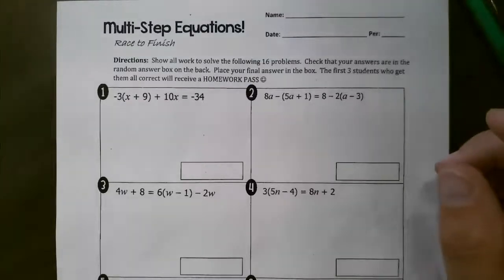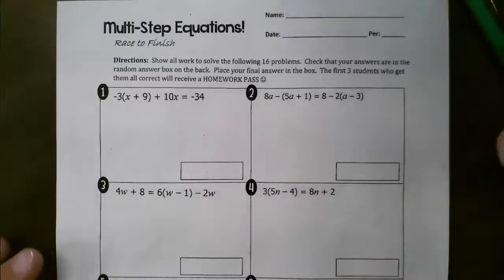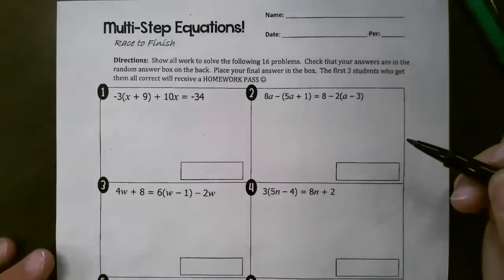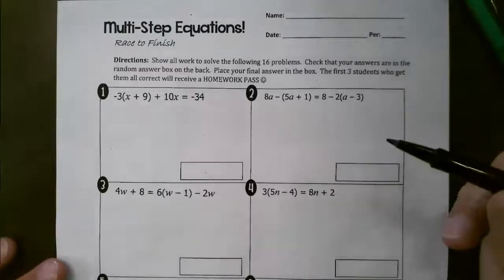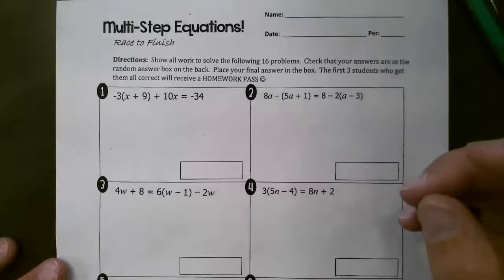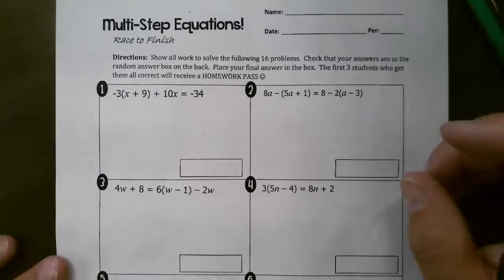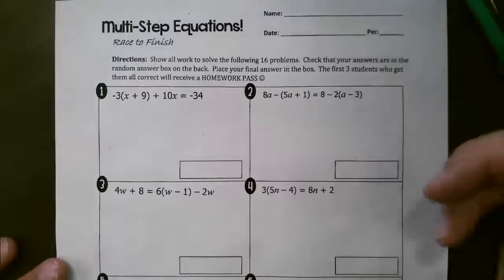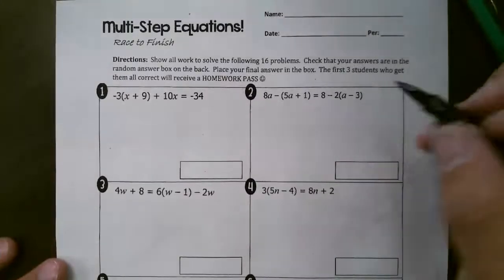Okay, the multi-step equations worksheet from class today. So just going to run through each of these real fast. We did a couple in class to start off, but I'm going to go through all 16 problems. And if you want to just go to a certain problem, just either fast forward or whatever you want to do, but you don't have to sit and watch all of them.